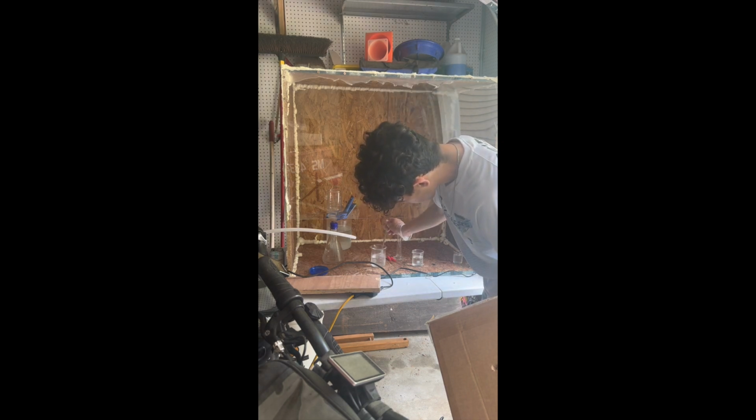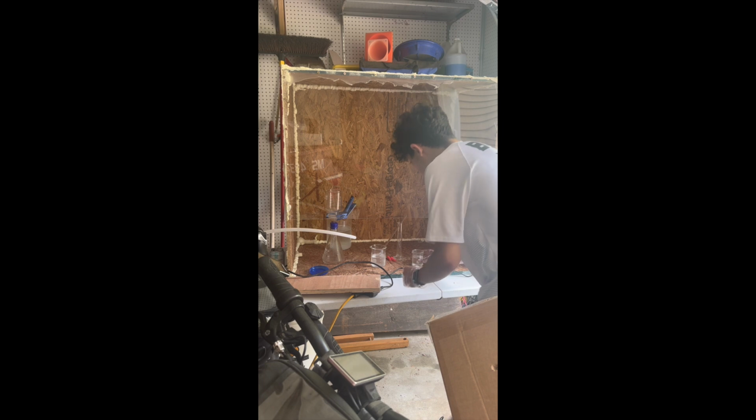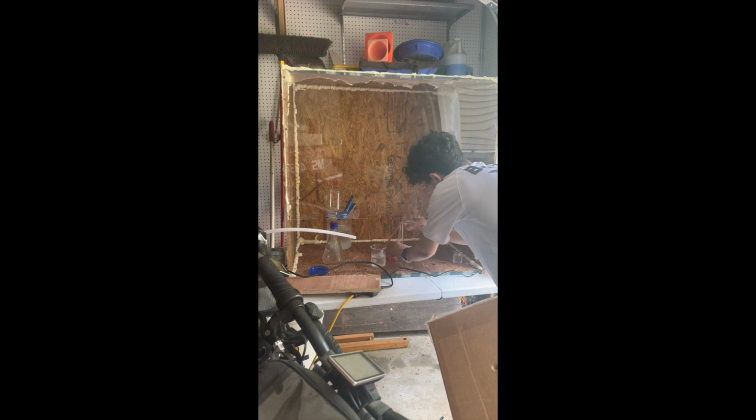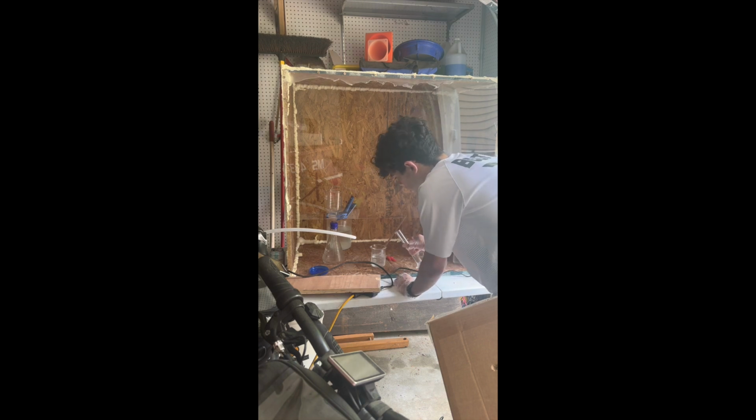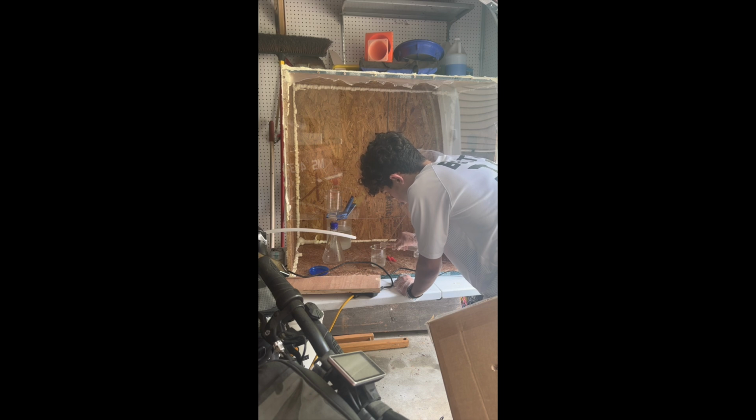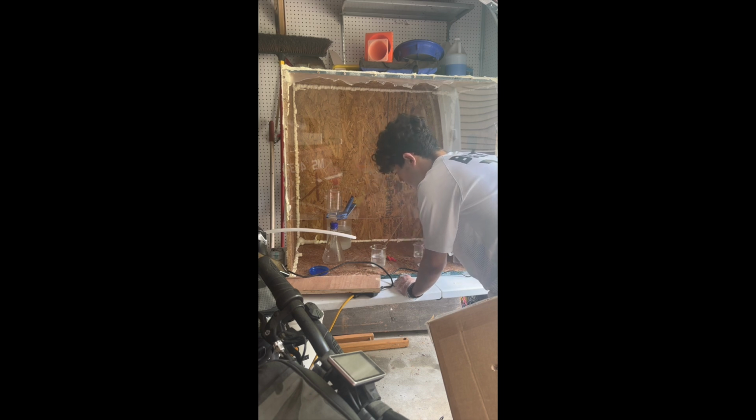Looks like it's dissolving. Measure my 34, like that. Just slowly drop it in, bit by bit.